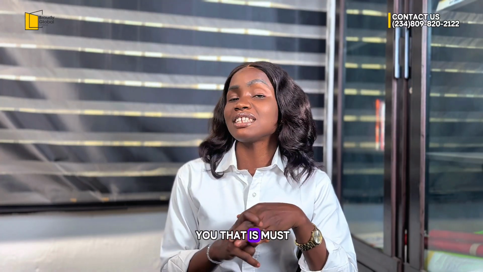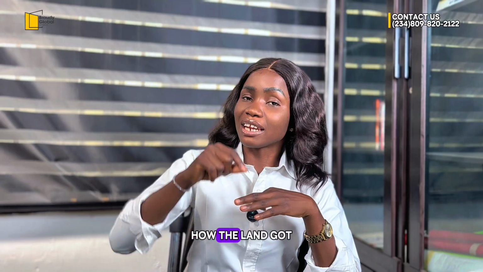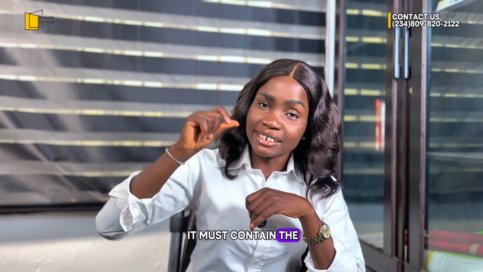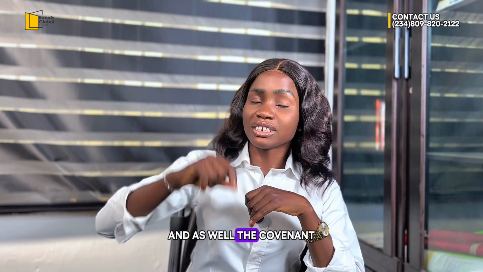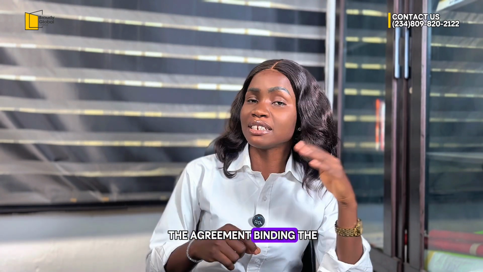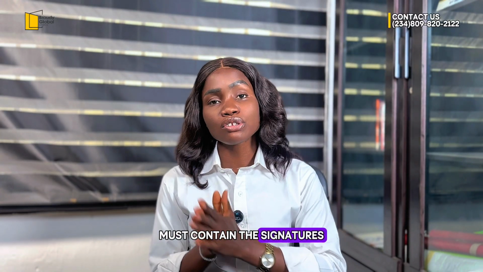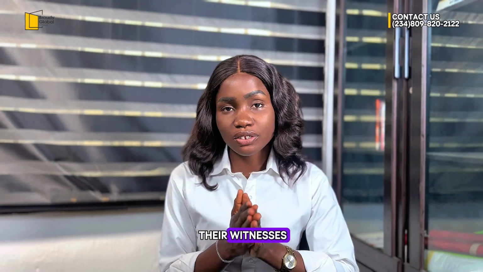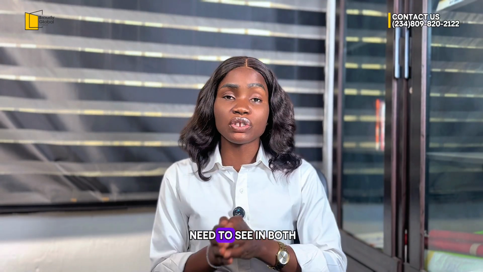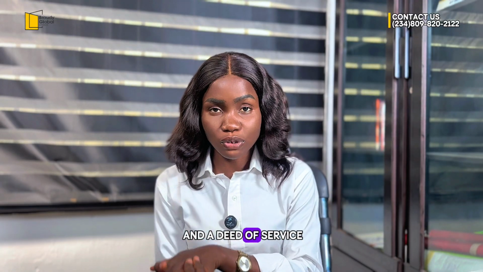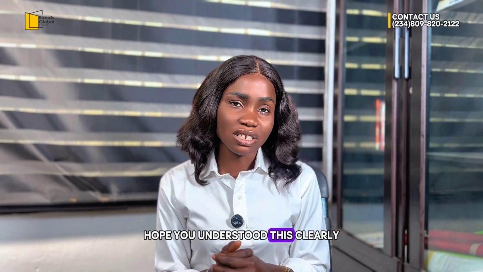Number two is that it must contain the recital, which I explained to you, that is, the history of the land, the background of the land, how the land got to this point. Number four is that it must contain the indemnity clause as well as the covenants, which I told you, the agreement binding both the buyer and the seller. And finally, it must contain the signatories of both parties and their witnesses. So these are the major components that you need to see in both a deed of assignment and a deed of sublease. Hope you understood this clearly.